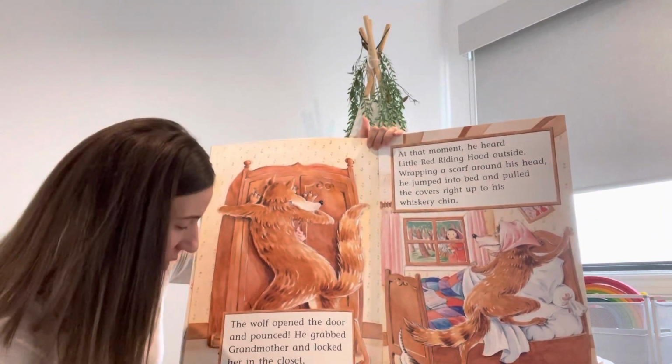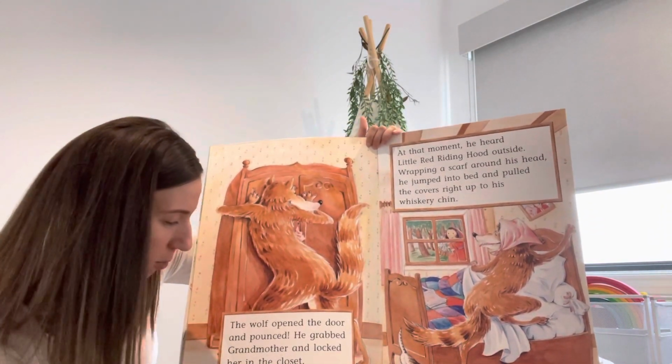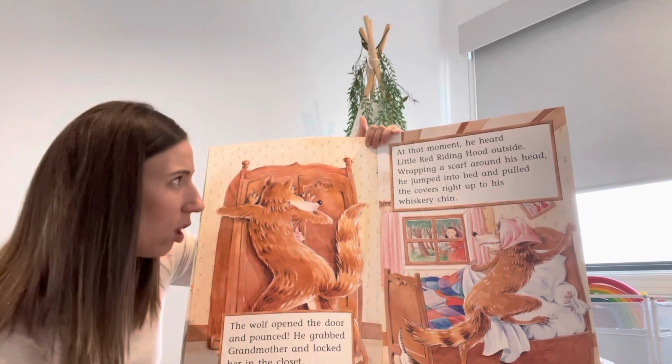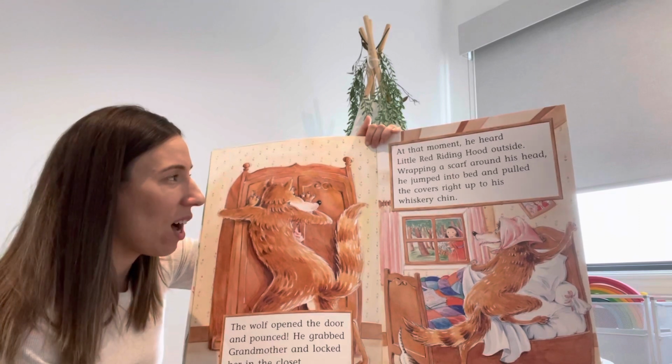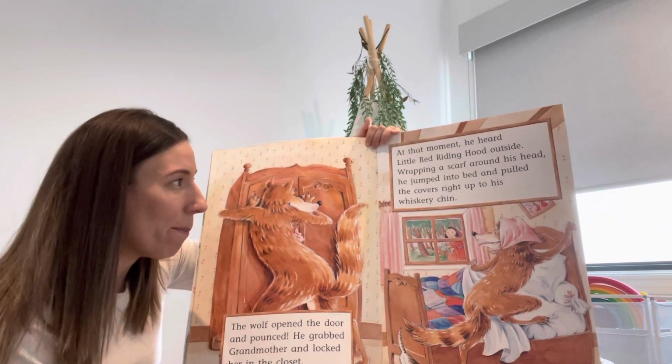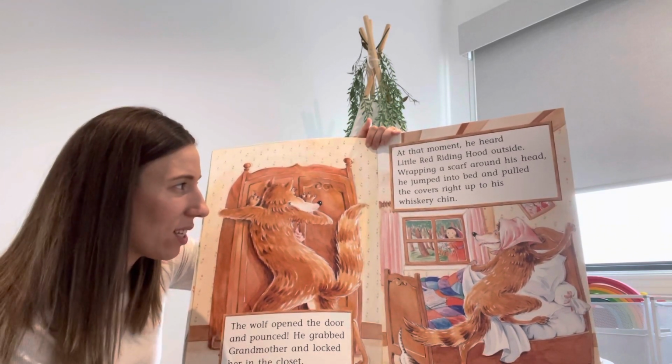The wolf opened the door and pounced. He grabbed Grandmother and locked her up in the closet. At that moment, he heard Little Red Riding Hood outside, wrapping a scarf around her head. He jumped into bed and pulled the covers right up to his whiskers.